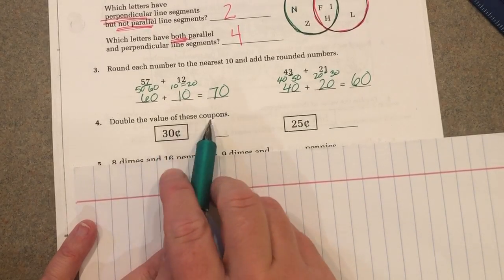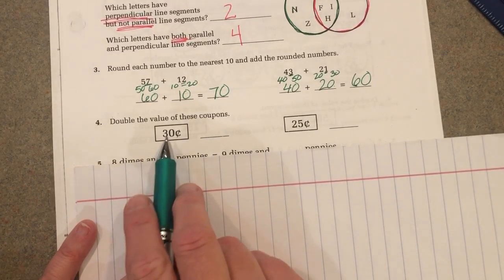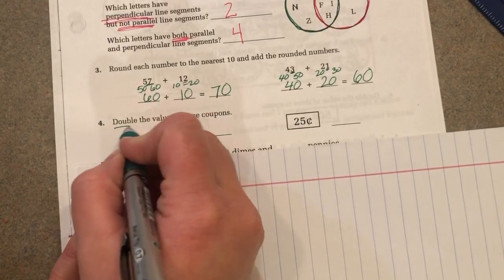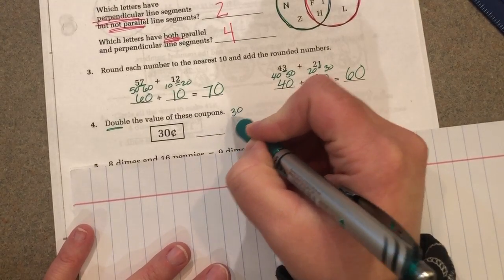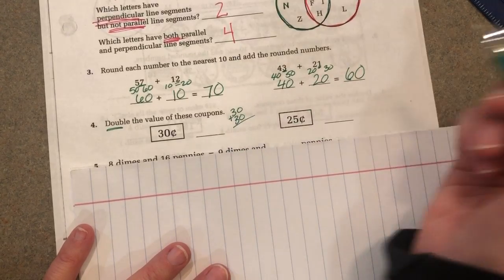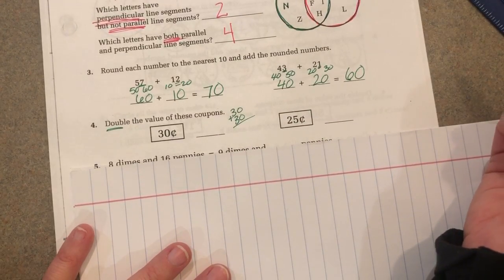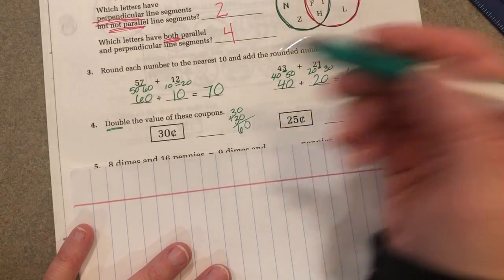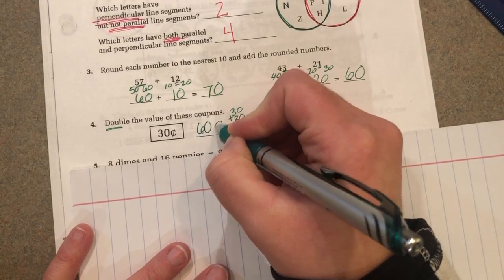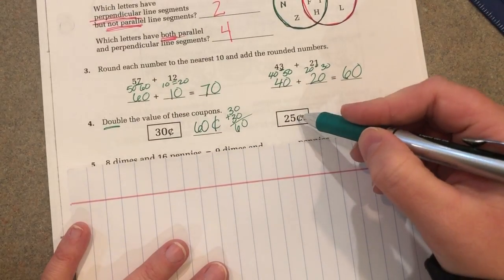Double the value of these coupons. So 30, double means add it to itself, right? So 30 plus 30 is what we're doing. 0, 6. So 60 cents. Now we're going to double 25.